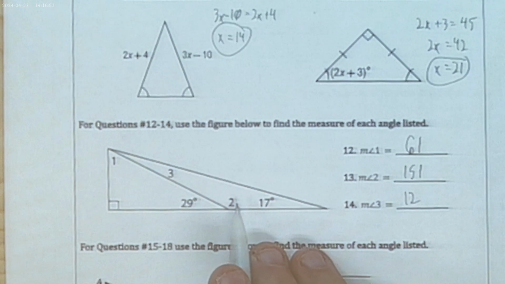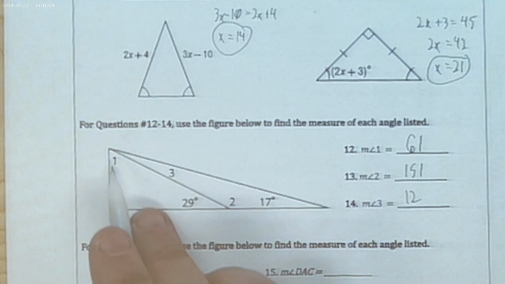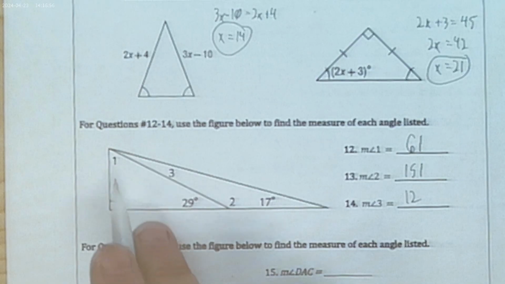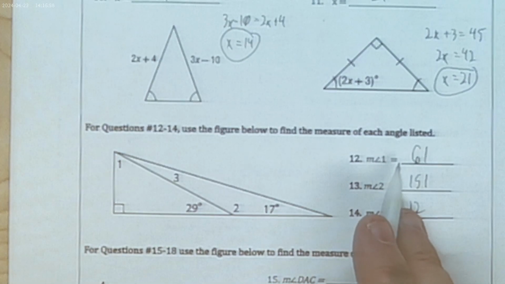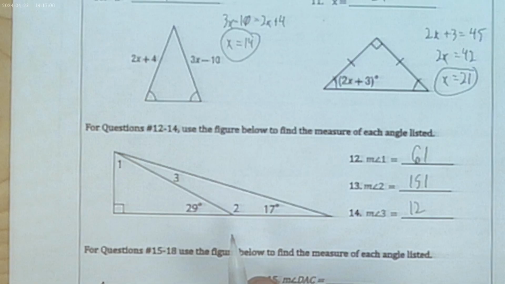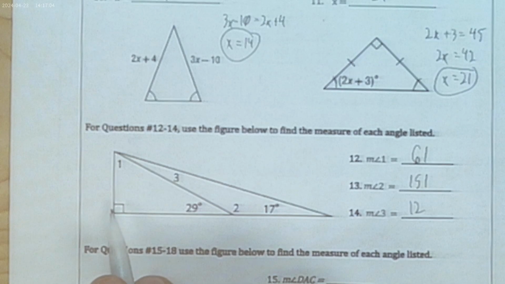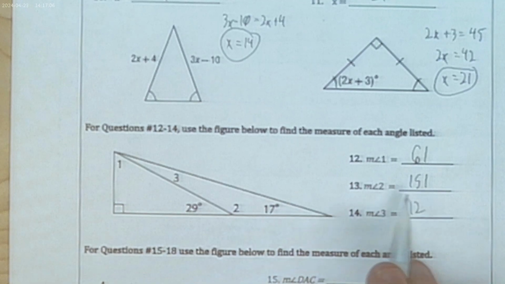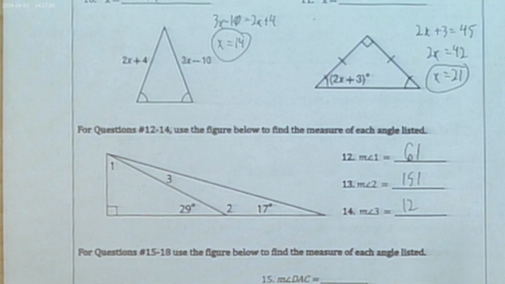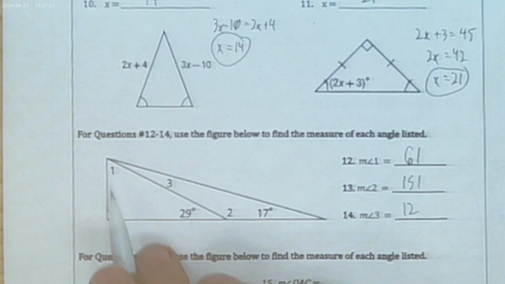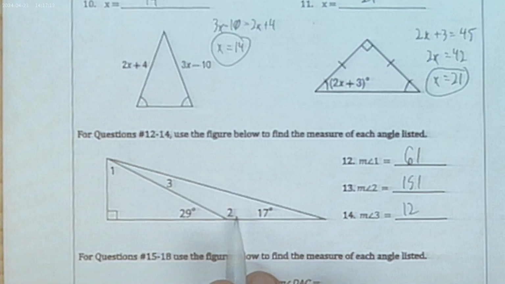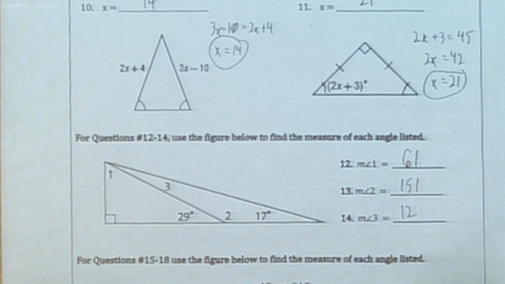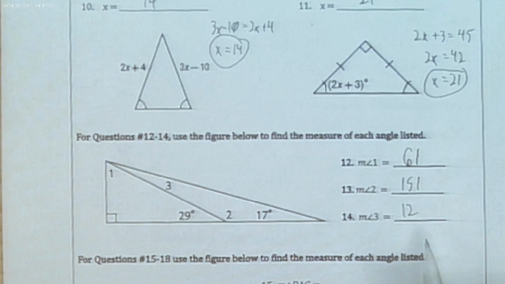This angle, number 2, is going to equal the opposite angles added together. If you know that angle 1 is 61, and the other opposite angle is 90, that also is a way that you could have gotten 151. So it's 151 using the external angle theorem, or 151 using the fact that it's supplementary to 29. Either way, it still works.